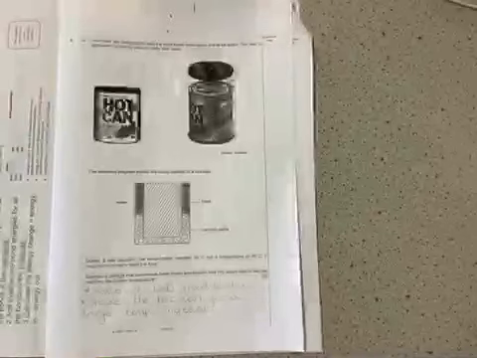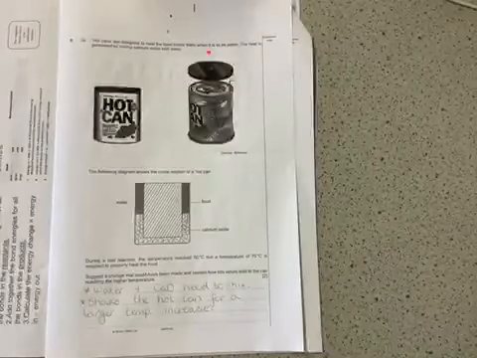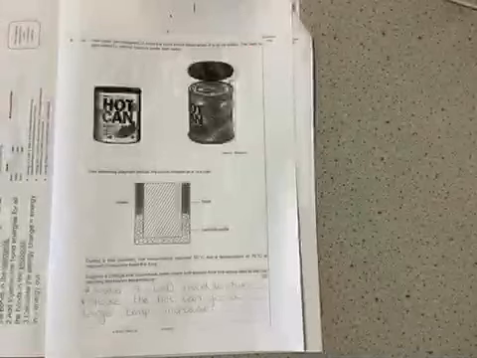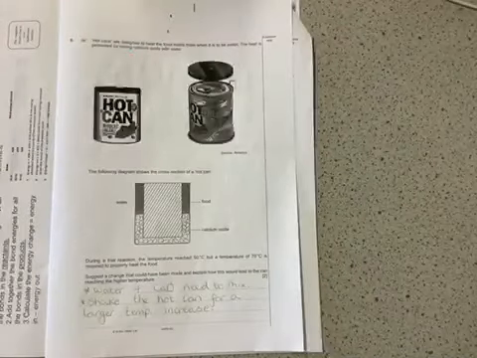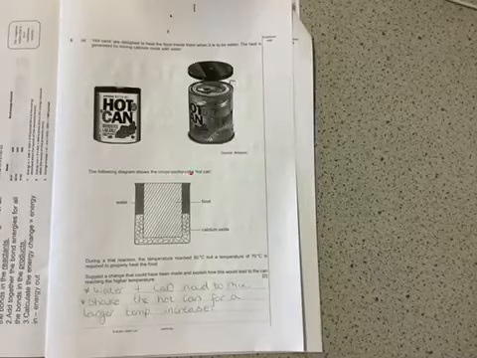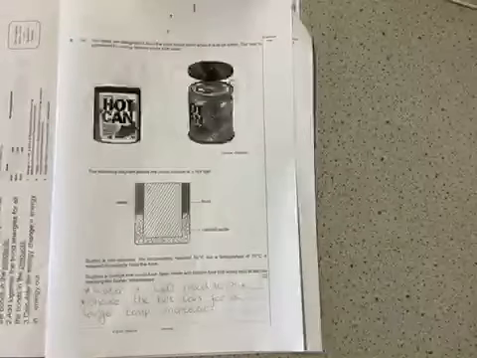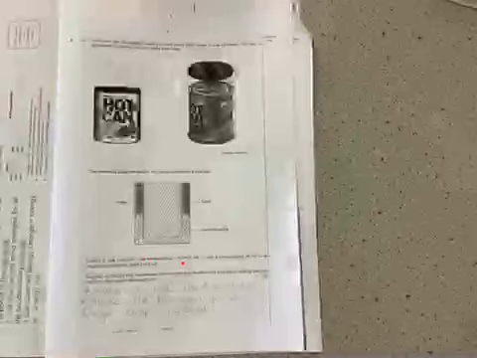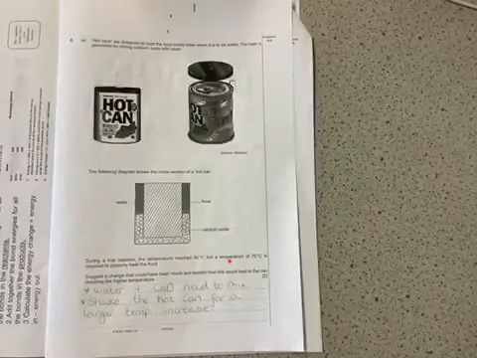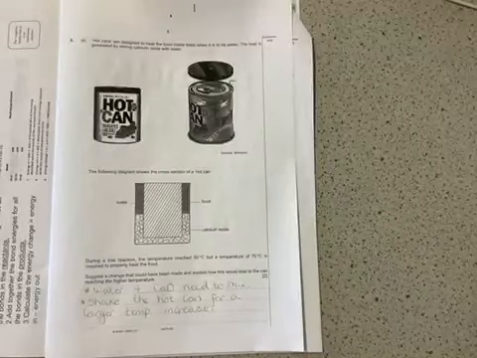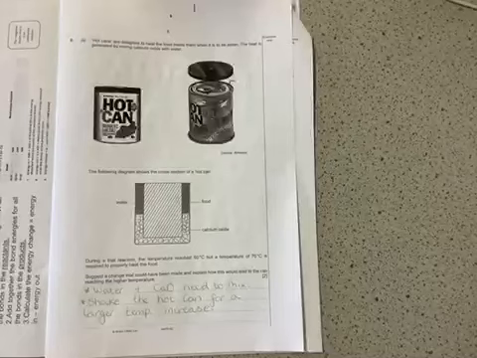So the first question is looking at hot cans, which are designed to heat food inside them when it's eaten. The heat is generated by mixing the calcium oxide with the water. The diagram shows a cross-section of the hot can. During a trial reaction, the temperature reached 50 degrees, but a temperature of 70 is needed to heat the food properly. Suggest a change that could be made and explain how this could lead to reaching a higher temperature.